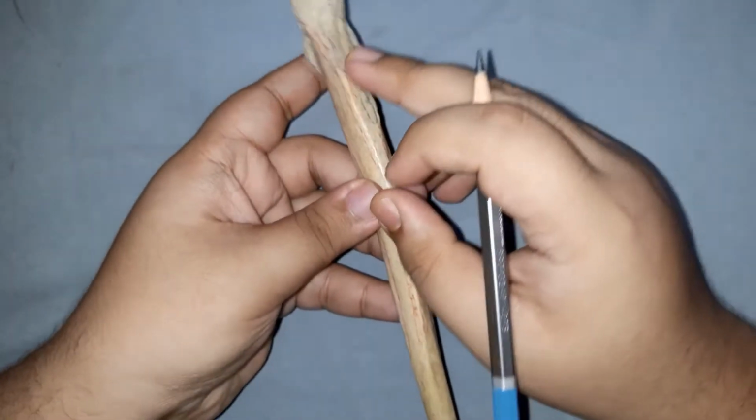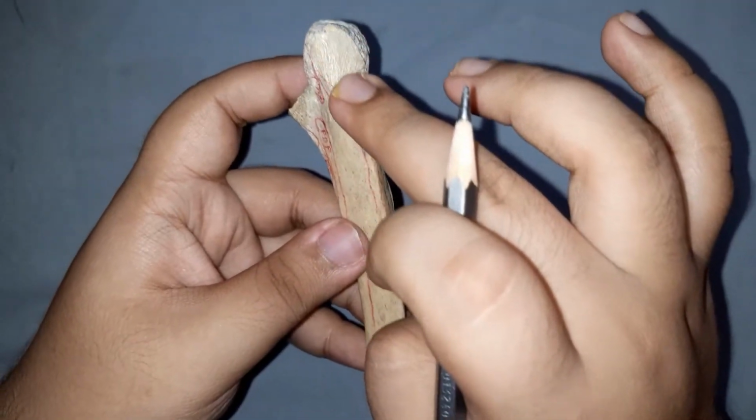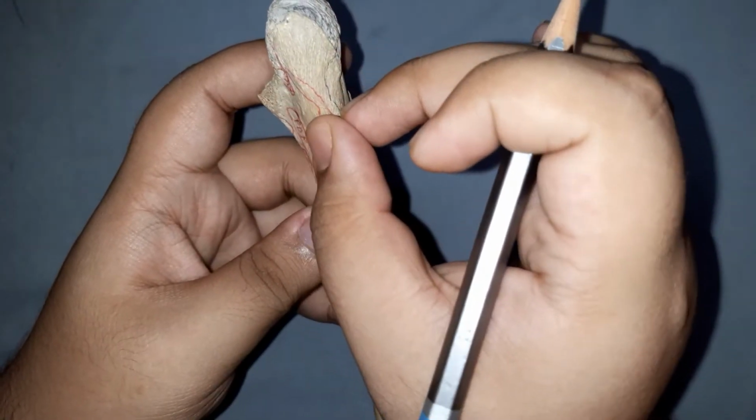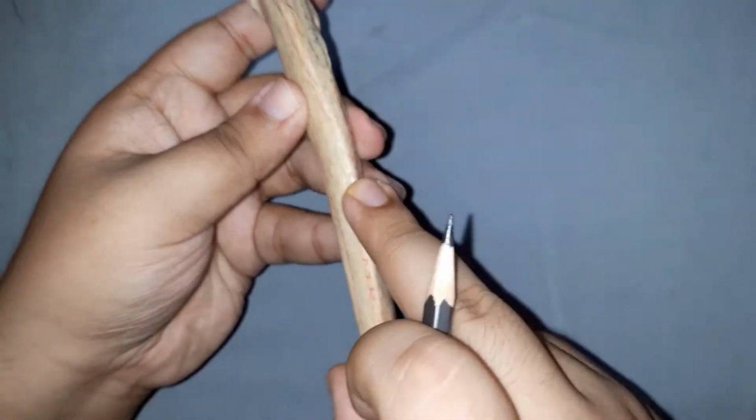Posterior border. We had seen that the posterior border is actually starting as the continuation of the posterior surface of the olecranon process, right? On the triangular subcutaneous area, the apex of that actually continues as the posterior border, going down.